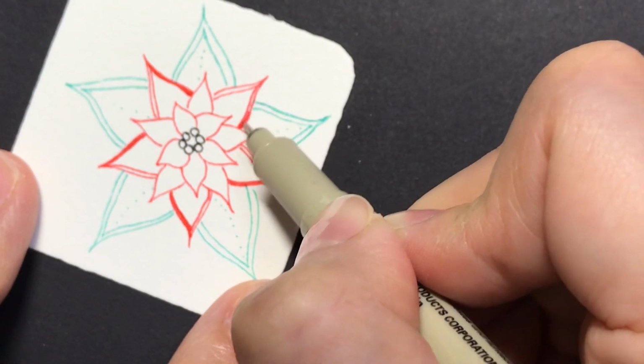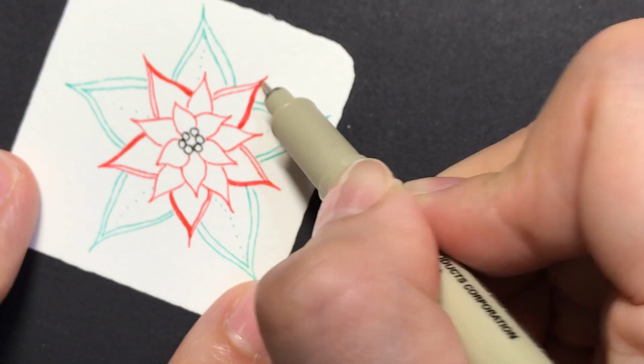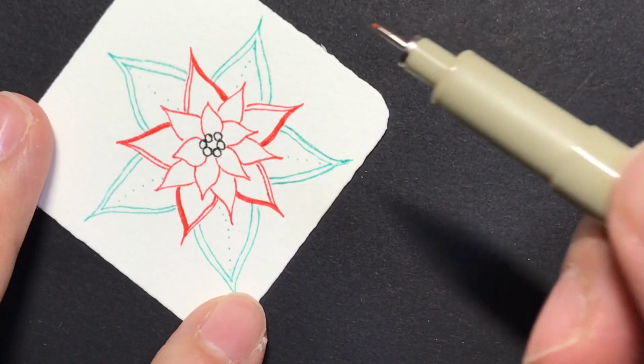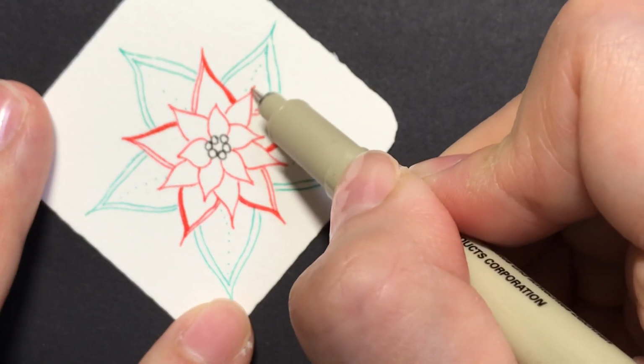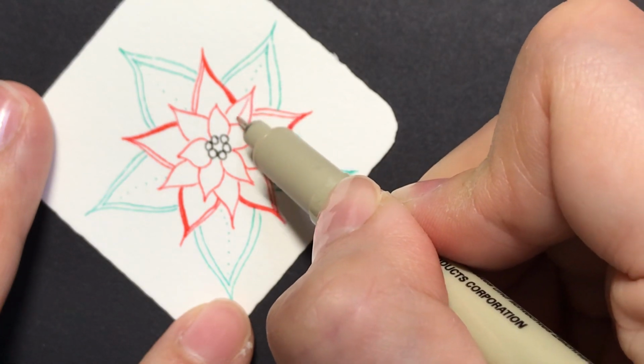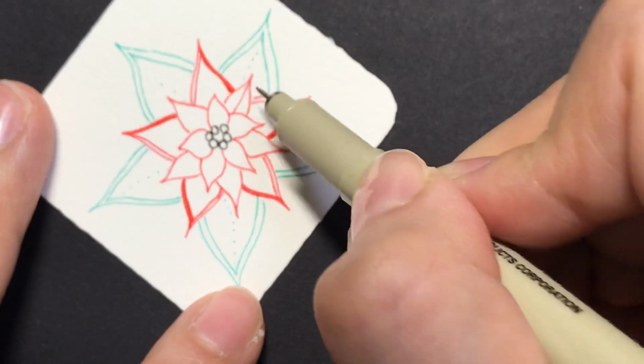Yes, slowly, breath. And this layer, maybe we can just add a thin line in between.